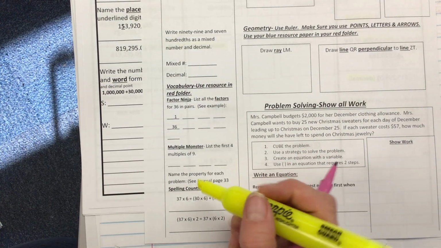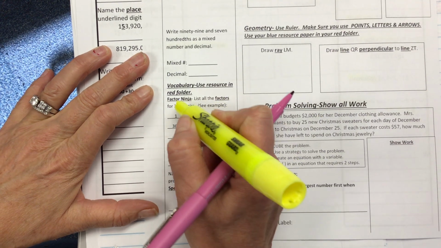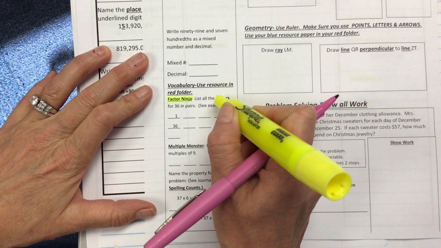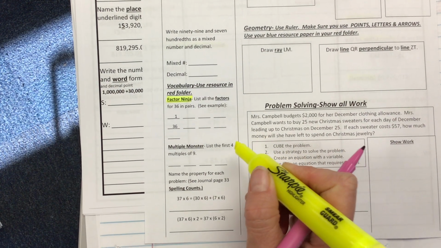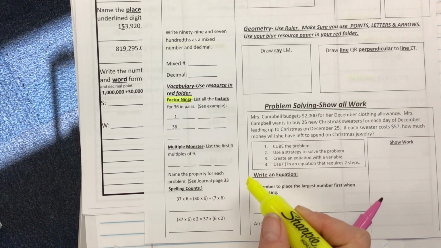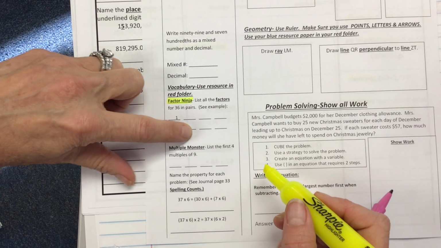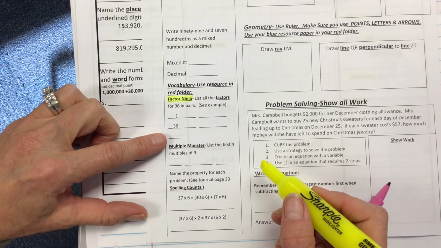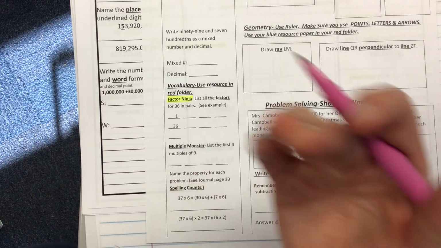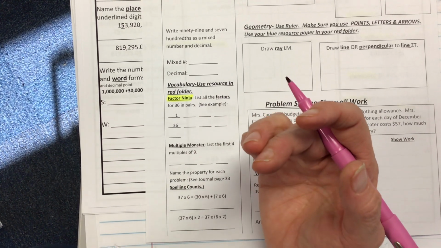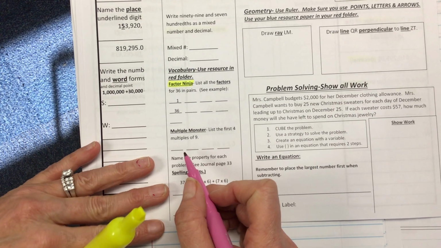And then you need to get out your Factor Ninja folder if needed to name all the factors for 36 in pairs. So what are the numbers we multiply to get 36? 1 times 36. See how they're on top of each other? So what is the next one? What are the others? Okay, and then there's one that's not really a pair because it's a number times itself. So there's only 1 in that one. Okay, and then list the first 4 multiples of 9.